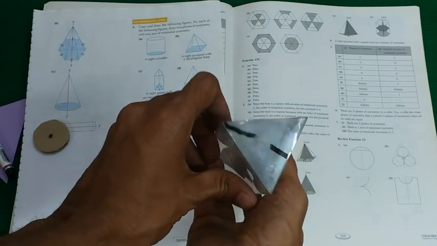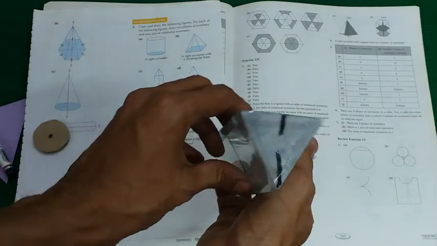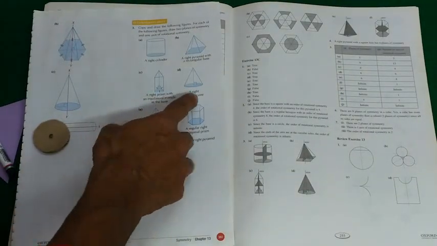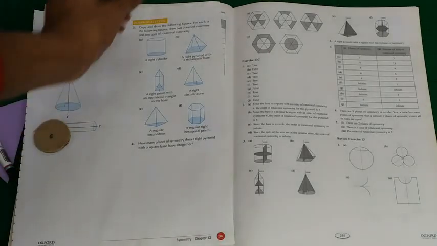1 and then 2 and then 3. And the next shape is again a cone. I have discussed what a cone looks like.